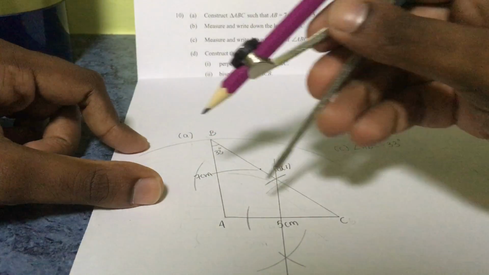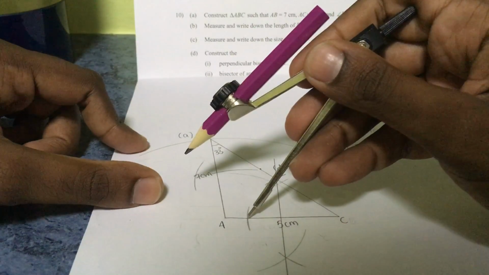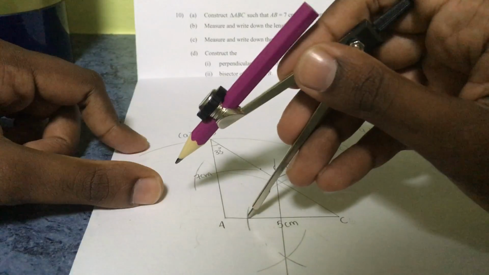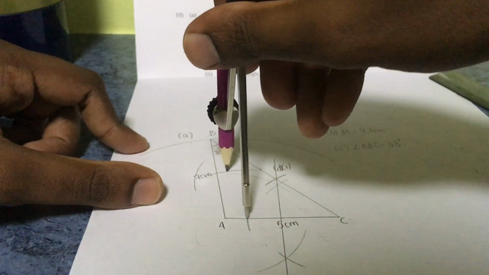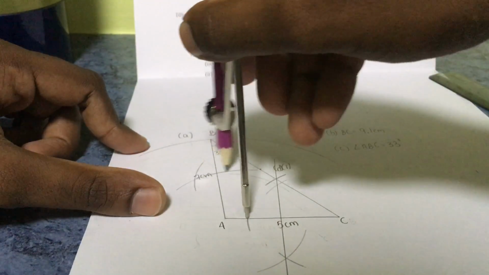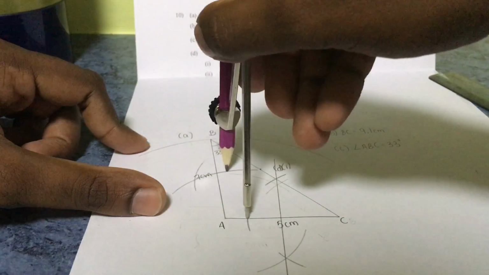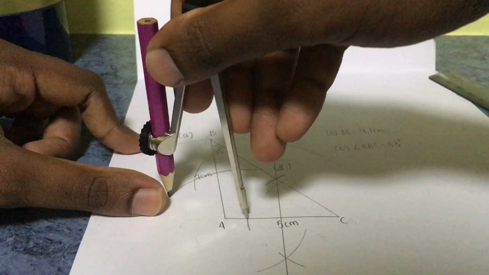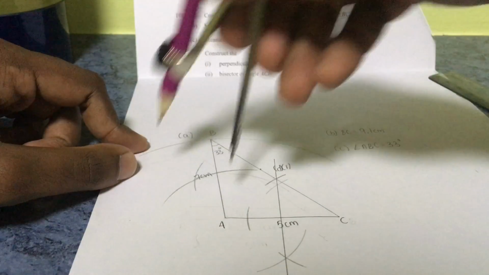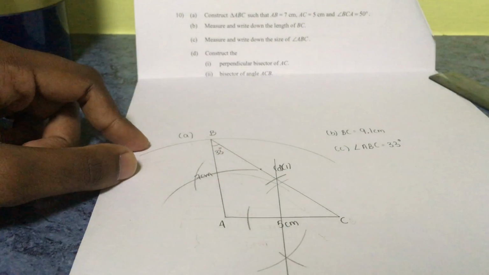So what do you do? You can go back. Once you would have poked a hole, you can feel the groove already. And draw it one more time. Make a longer arc, which is why in the first place you should draw a longer arc. And now you finally get the intersection.